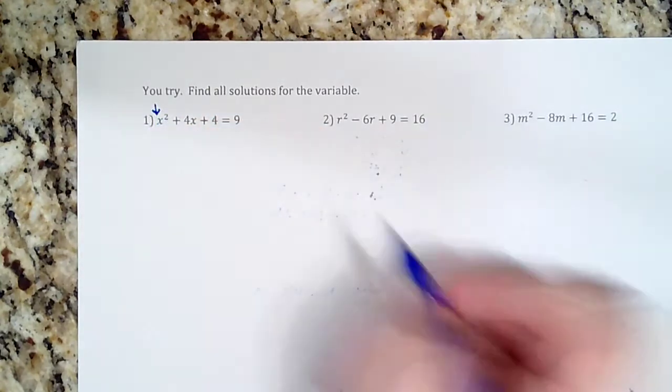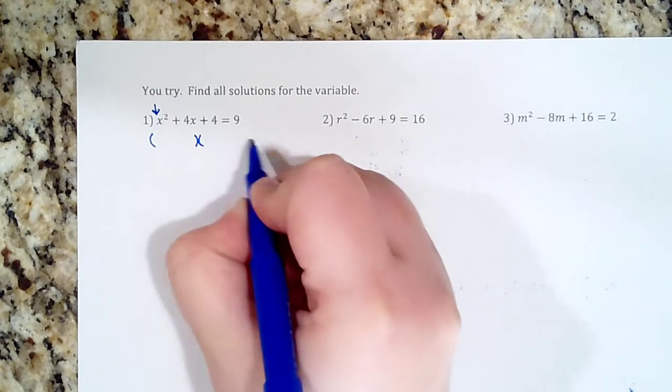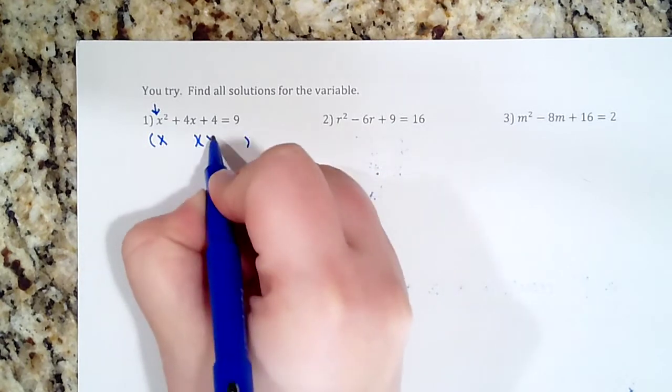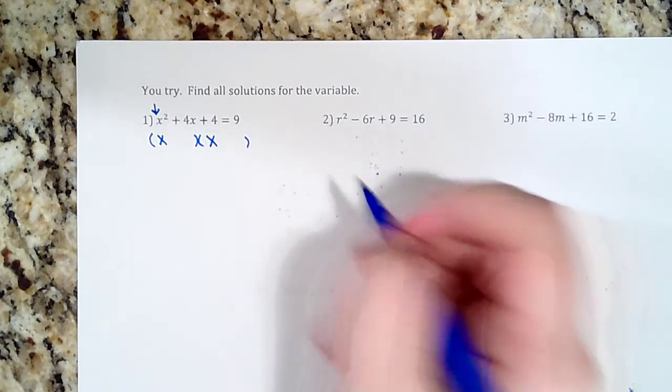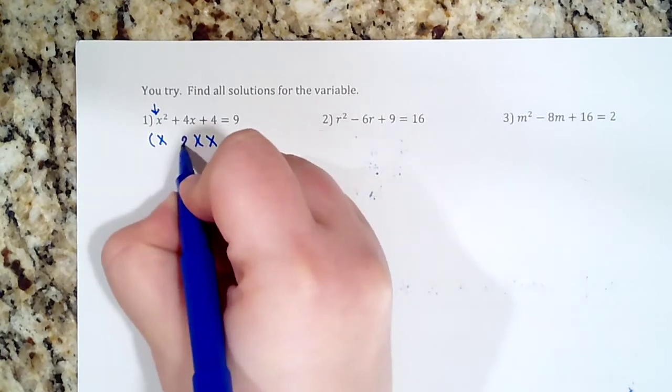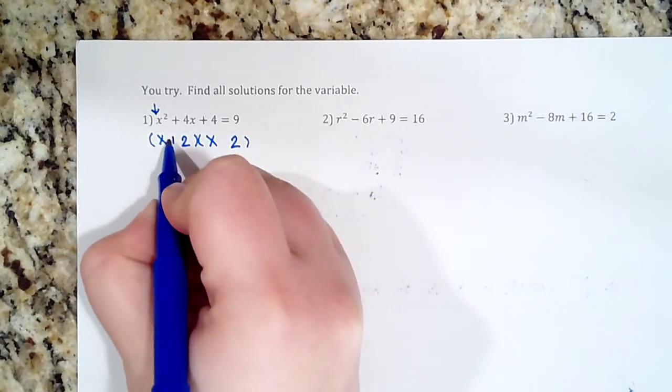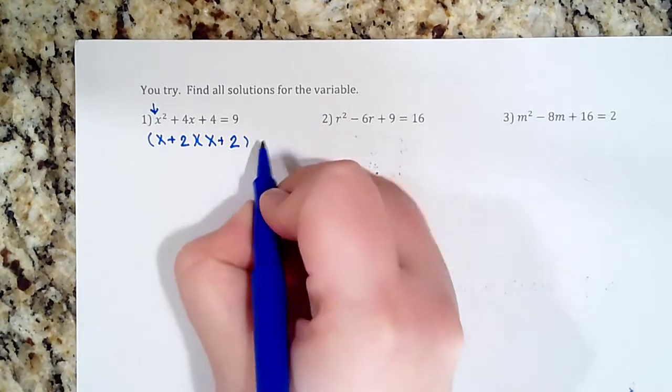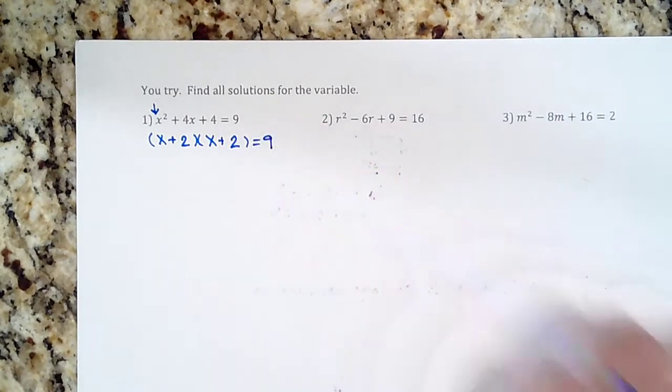No number out in front, no need for the x puzzle. I've got an x, I've got an x. What multiplies to 4 and adds to 4? Conveniently enough, it's 2, and because both of them are positive, it still equals 9.